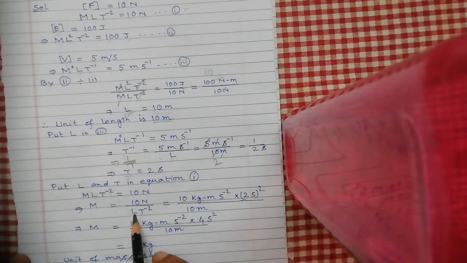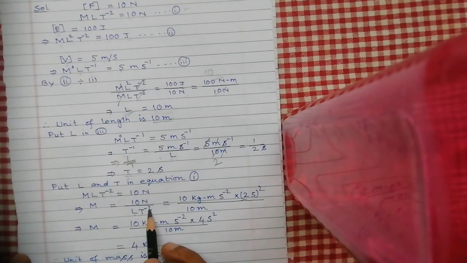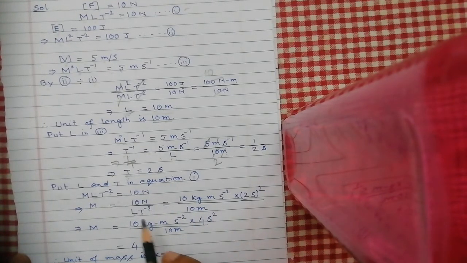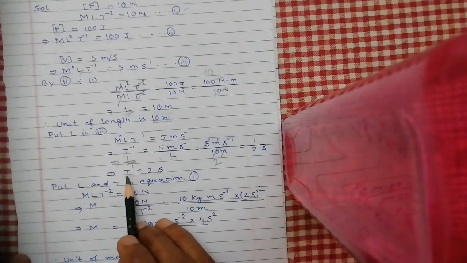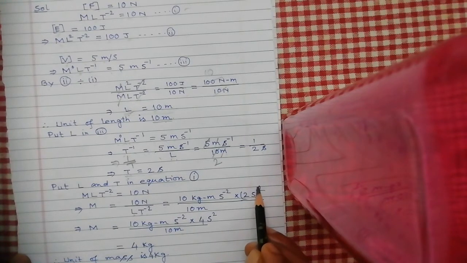The value of L is 10 meter. Here t to the power minus 2 means in the numerator it will be t to the power 2. The value of t is 2s, so it will be 2s to the power 2, that means square.